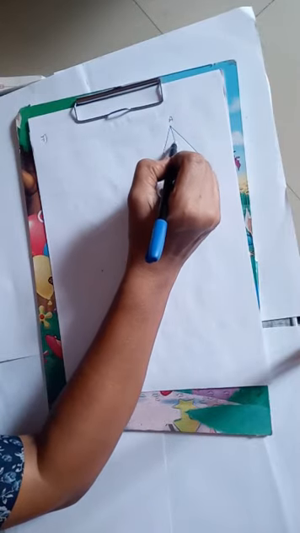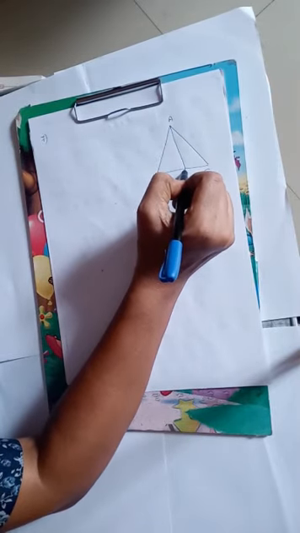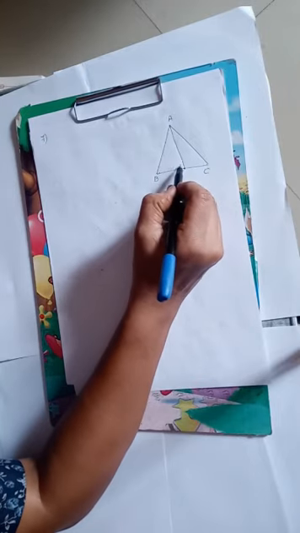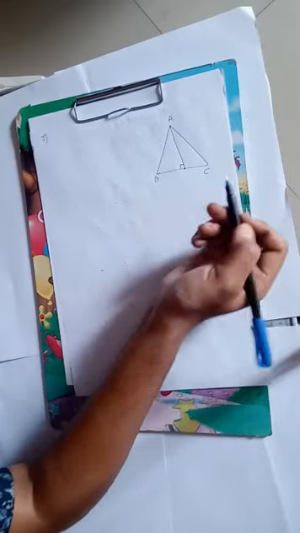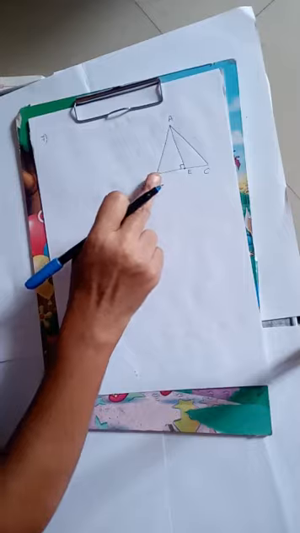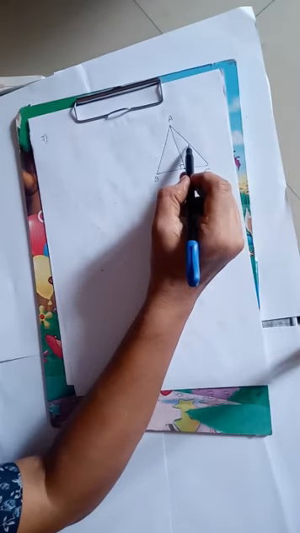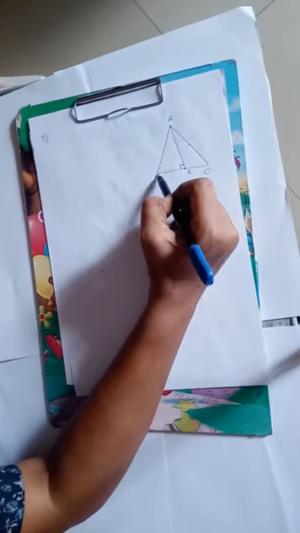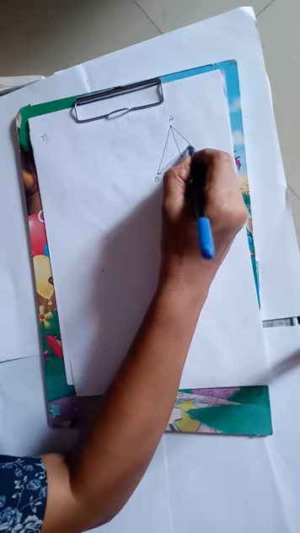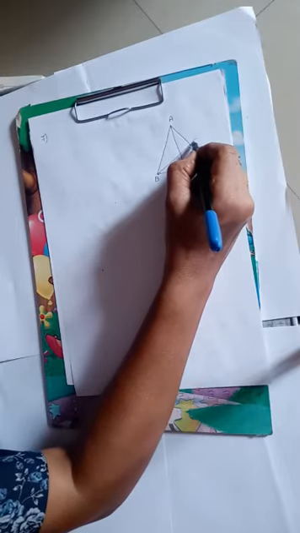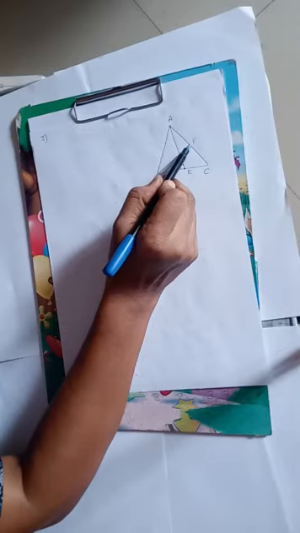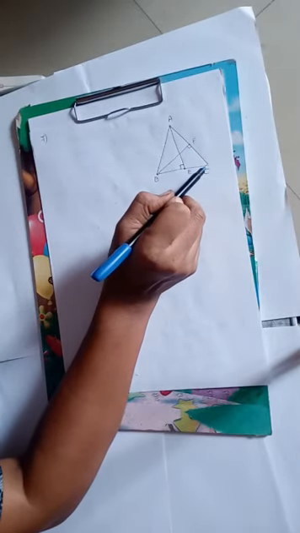Draw one perpendicular bisector for the BC side, which means this point will become the midpoint of BC and it will also make the 90 degree angle. Let it be E. AE is the perpendicular bisector for BC, and again for AC, the opposite vertex is B. From B draw the perpendicular bisector. Let that point be F. Now F will become the midpoint of AC and also this BF will make the 90 degree angle on AC.